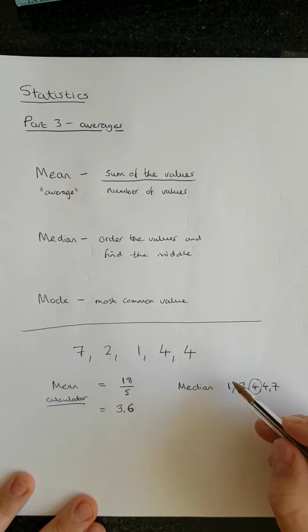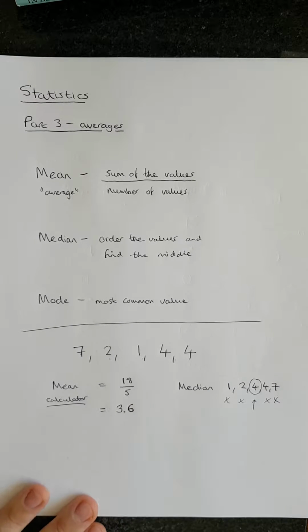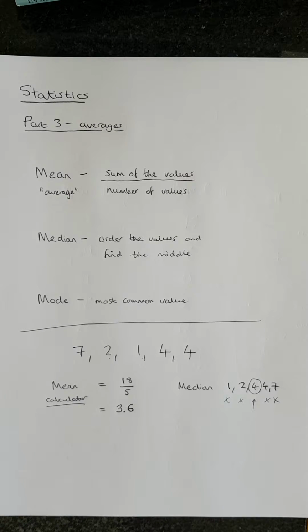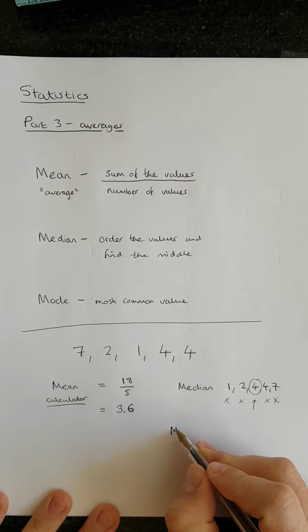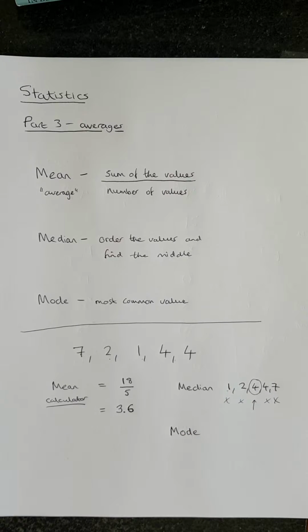Now I do the middle by crossing off the ones on the ends and working my way in. So the median is 4. Now that feels like a good description of the middle of the data because actually we have got a couple of 4s in there. And the data either side isn't too far away.